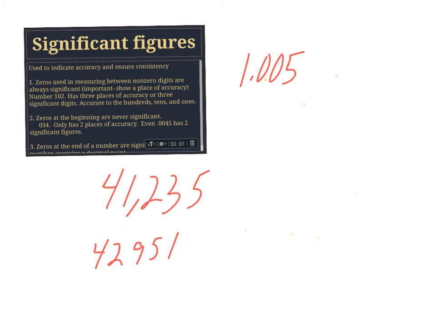The questions that you're going to see about significant figures are, the first one's very easy. It says, look at a measurement and tell how many significant figures it has. In this case, 1.005 has 4 places of accuracy. It's accurate to the ones, the tenths, the hundredths, and the thousandths.